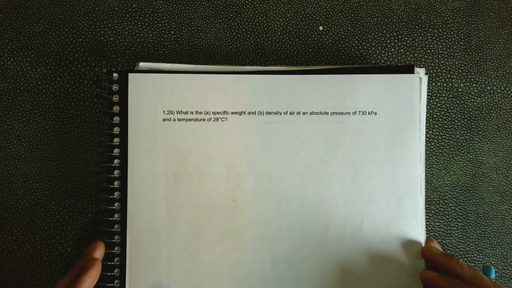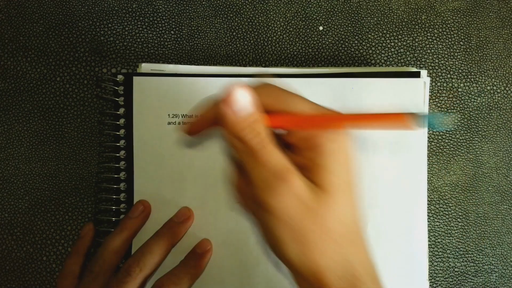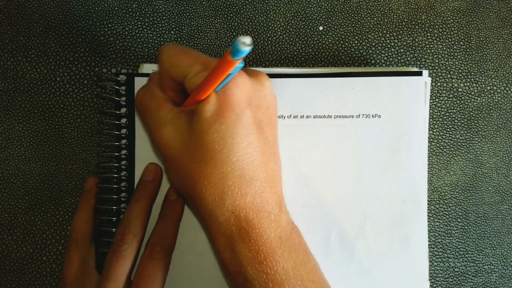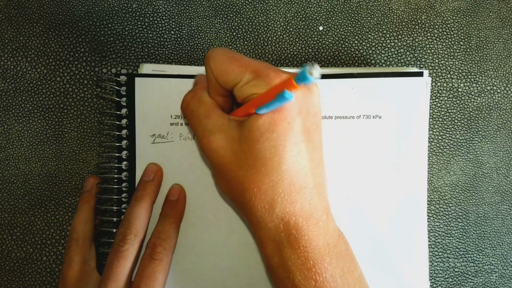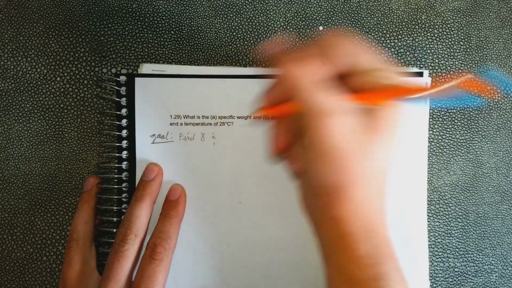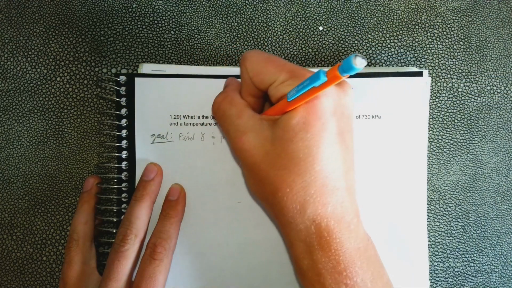Question 1.29 in the textbook says, what is the specific weight and density of air at an absolute pressure of 730 kilopascals and a temperature of 28 degrees Celsius? First step, write down our goal: find specific weight and density of air.